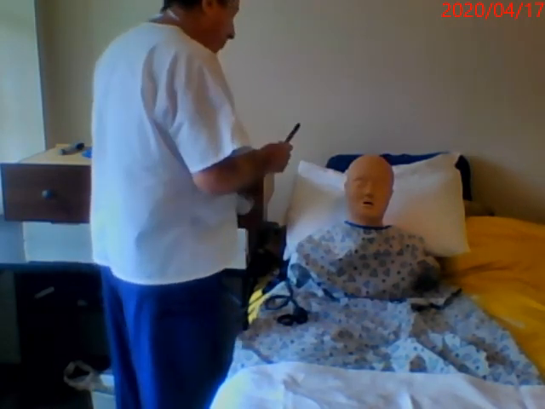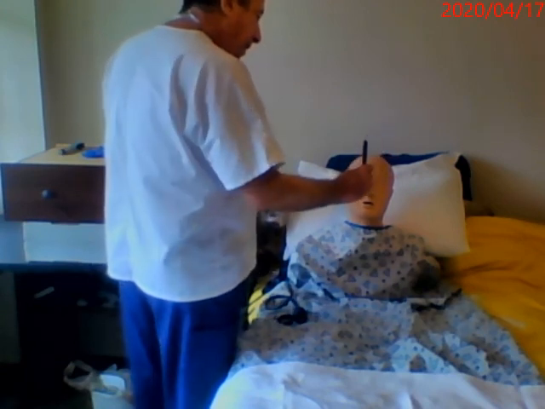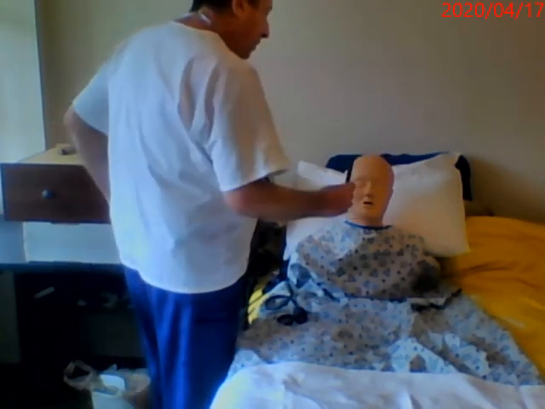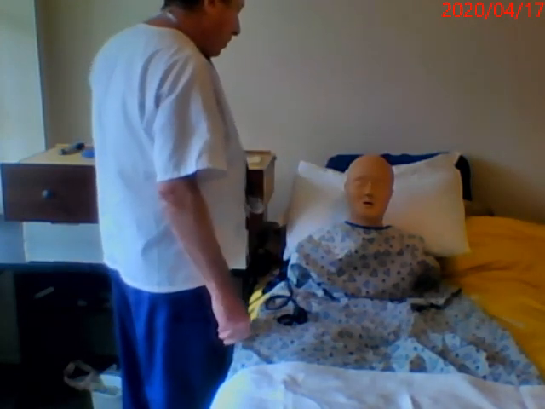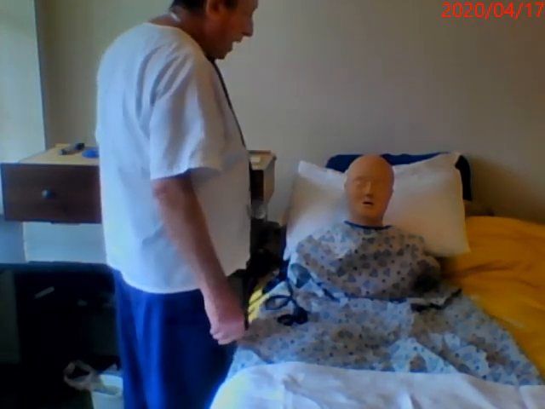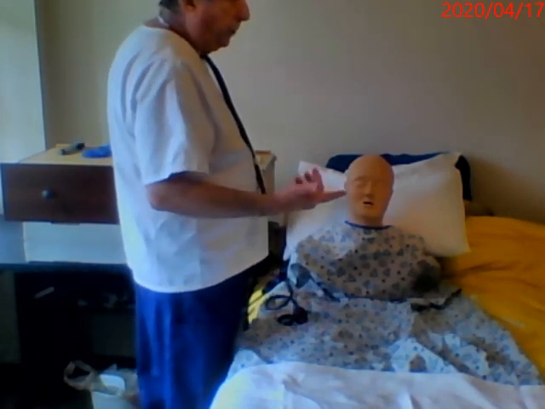And also I'm going to ask him to look out and follow the pen in to test accommodation. So pupils are equal, round, reactive to light, and accommodation. And so that's 3, 4, and 6.